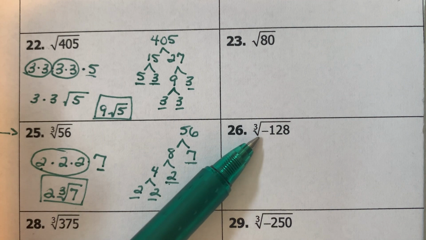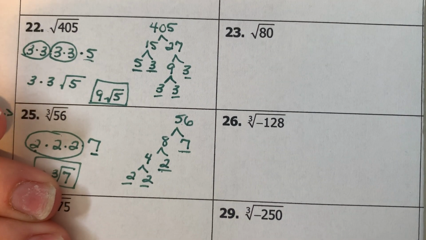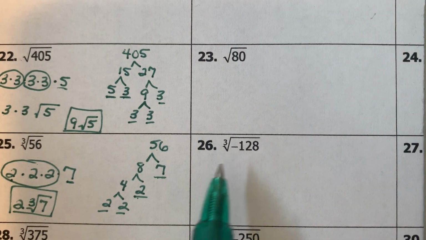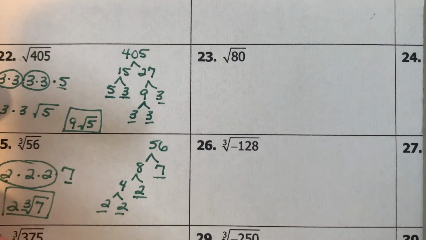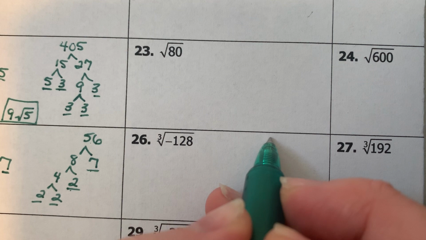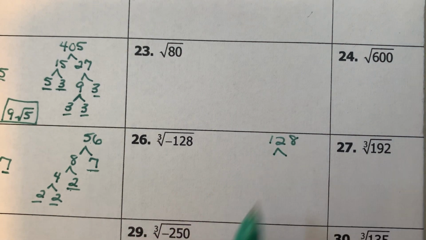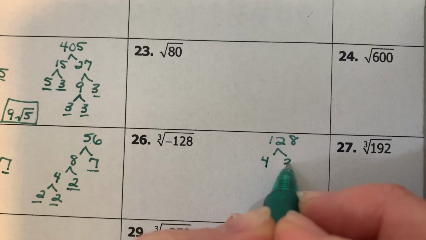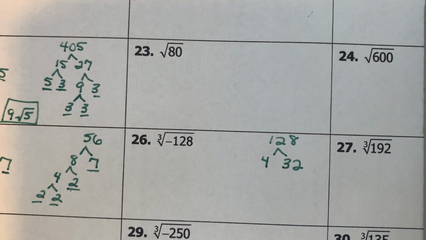So these are a little bit different, but not really. So it's negative, okay? With a negative, you're just going to ignore it until the answer, and the answer is just going to be negative. So you're going to follow this the same way that we did number 25. So we have 128, and we need to find 2 numbers that multiply to give us 128. So let me go through some numbers real quick. It looks like 4 and 32 give you 128.